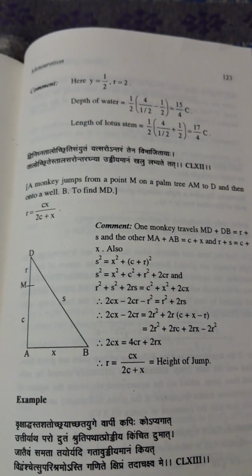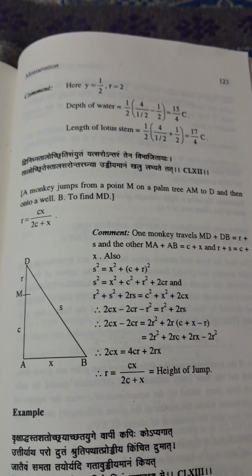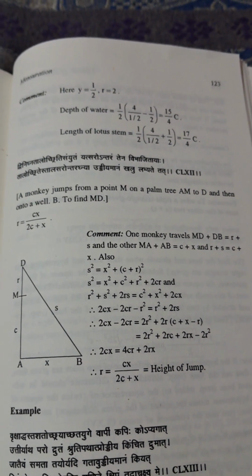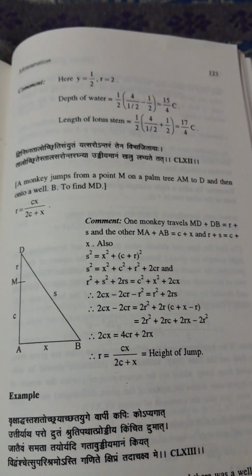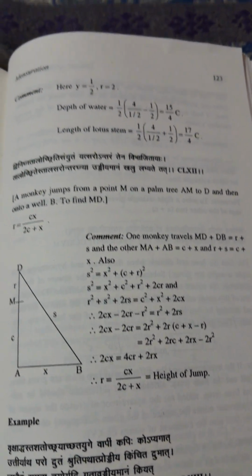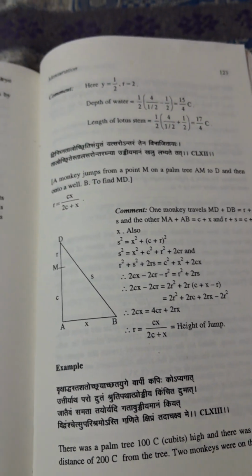So here Y equals half, R equals 2. Depth of the water is 1 by 2 bracket 4 by half minus half, 15 by 4 cubit. Length of the lotus is half, 4 by half plus half, equal to 17 by 4. So this is actually Lilavati, half of the book is geometry.